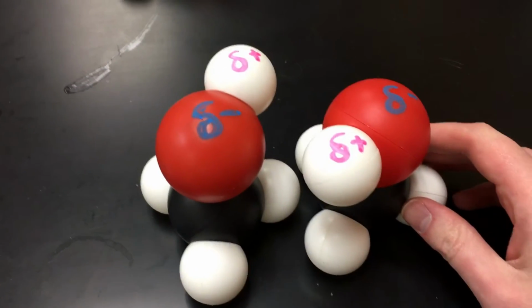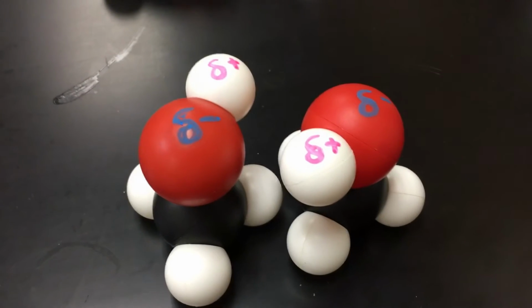Let's see if we can look at a couple more examples of hydrogen bonding, the special kind of dipole-dipole force.